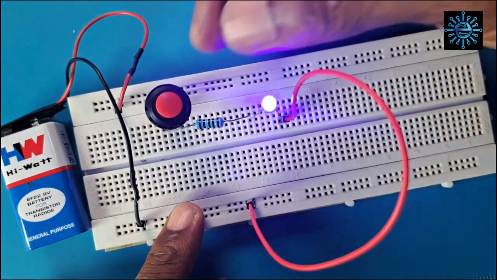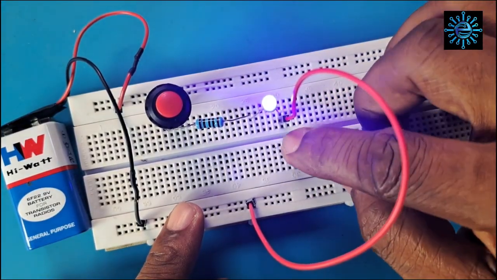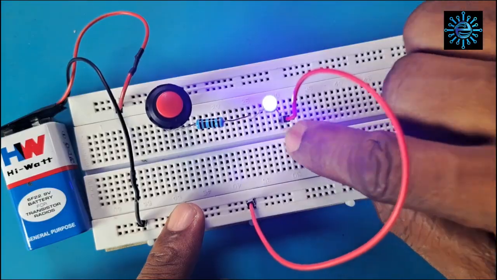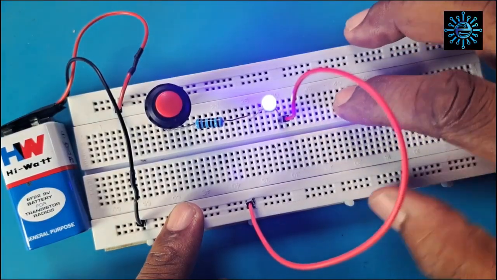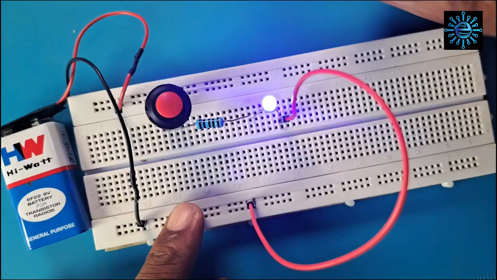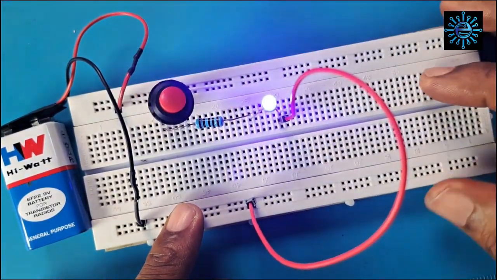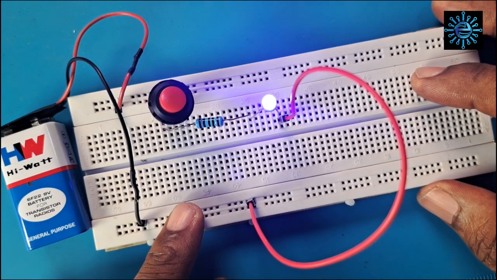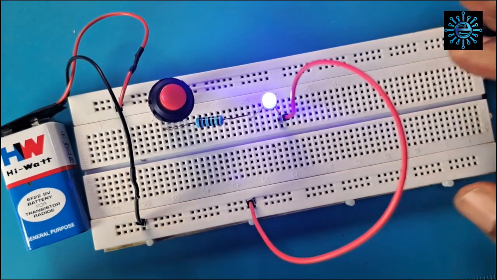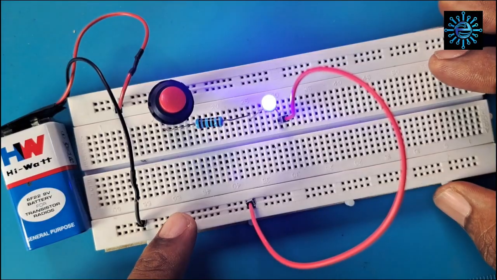And you can see that because the switch was turned on, the moment I plugged the jumper wire into the appropriate hole of the breadboard, the LED came on. To turn it off, I'll press the switch again, and to turn it on, I'll press the switch. Another thing you can do is to check the polarity of the battery and the LED.